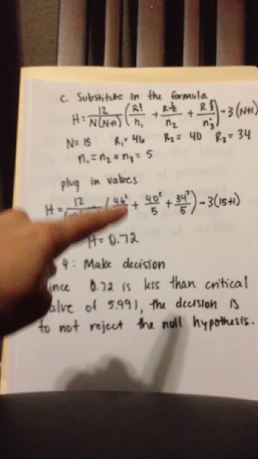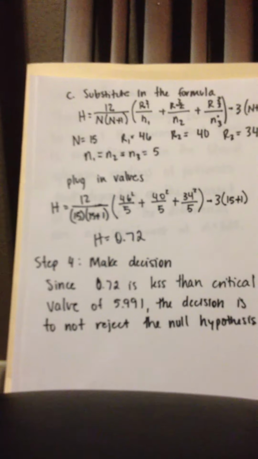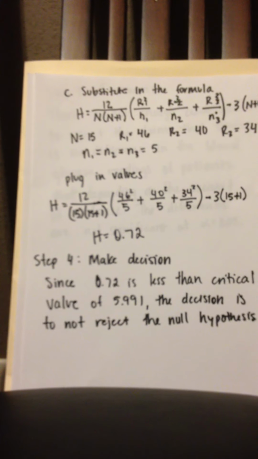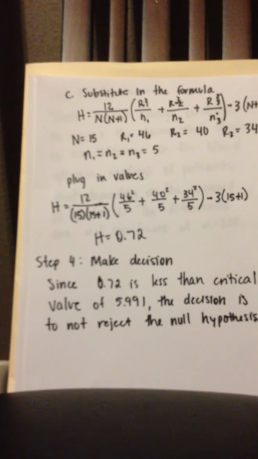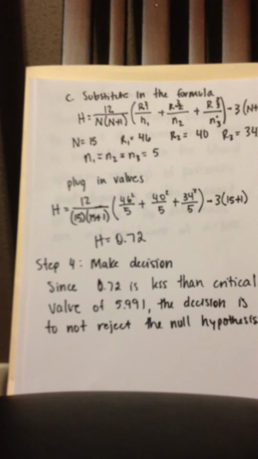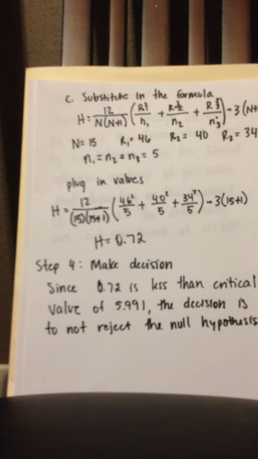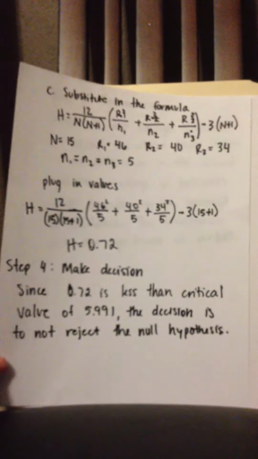After we plug in the values and use the order of operations, we come up with a test value of H equals 0.72. So now it's decision time. Since 0.72 is less than the critical value of 5.991, the decision is to not reject the null hypothesis.